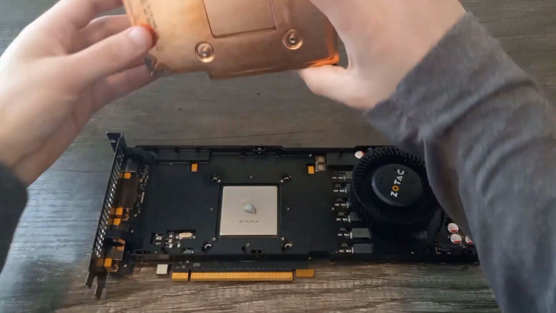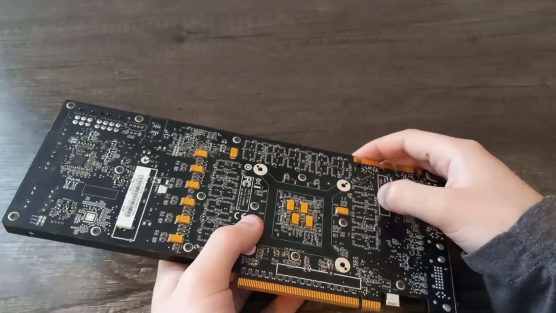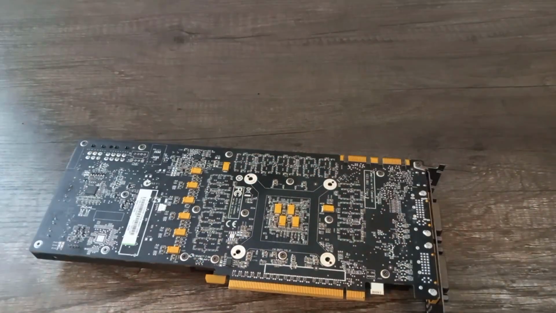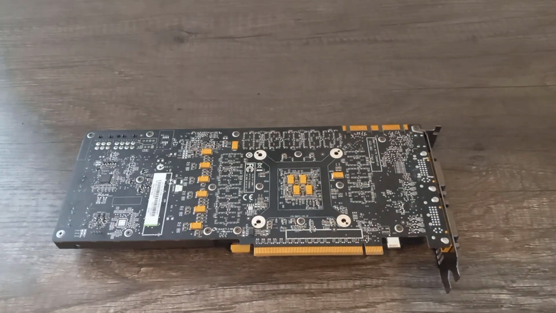The change helped quite a bit as temps dropped by 7 degrees at load. So now that the card is ready to go, it's time to test it out. As usual, we're going to throw in some overclocked results as well.